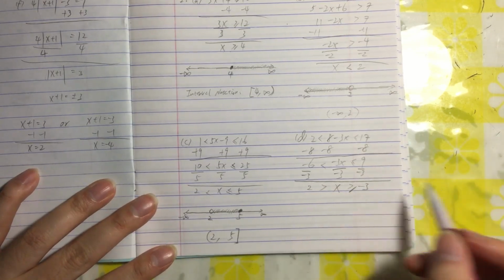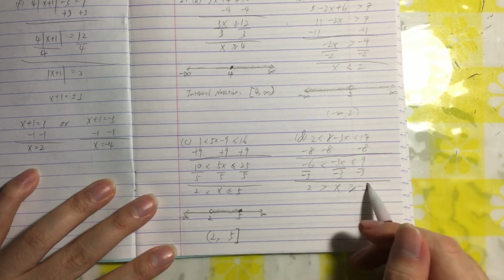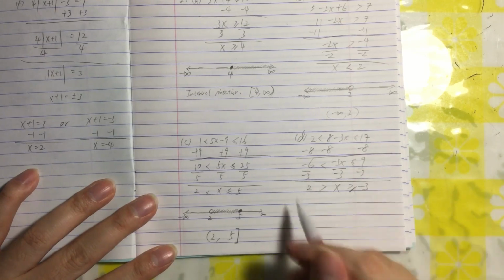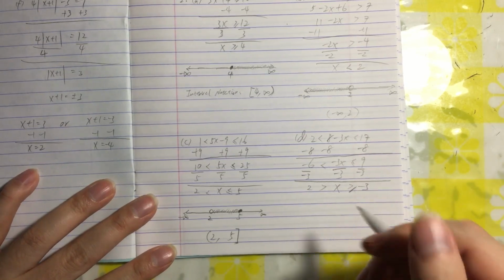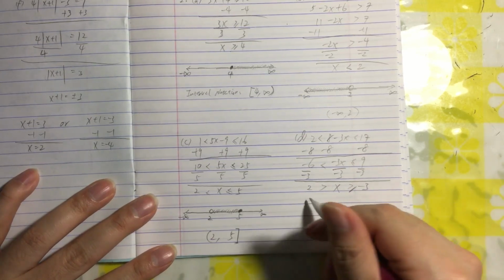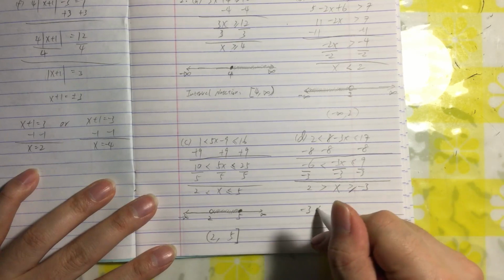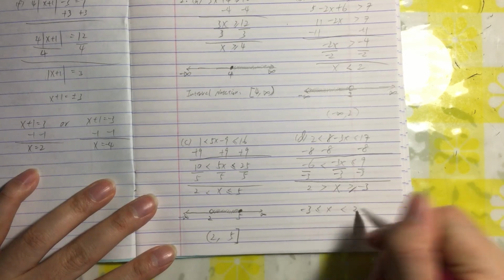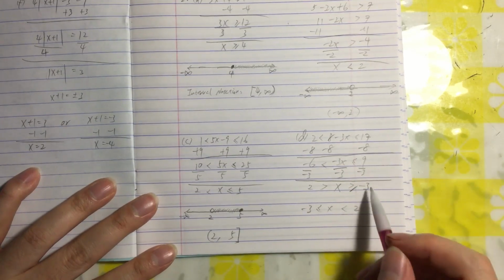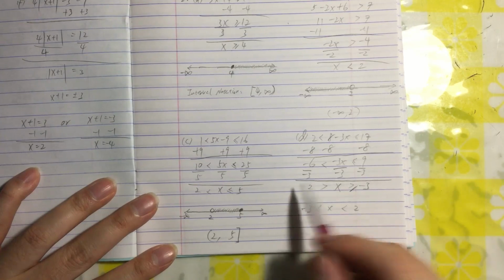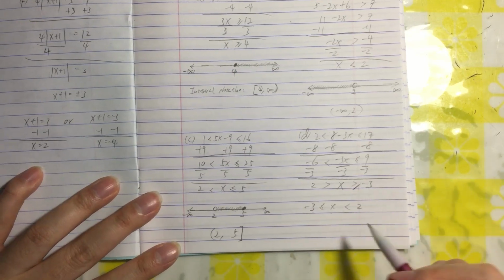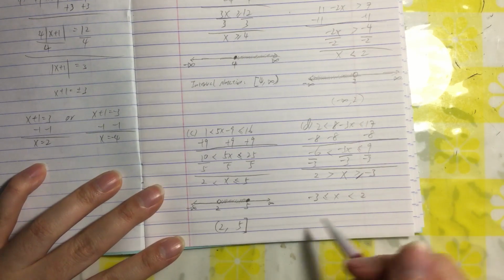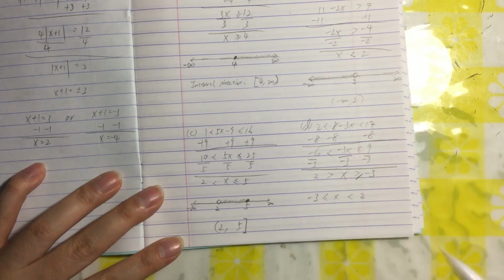And in general, negative 3 is smaller and 2 is larger. For an inequality with 3 parts, we want the smaller number on the left and the larger number on the right. So write it as negative 3 is less than or equal to x, which is less than 2. Then that's the answer to this inequality.